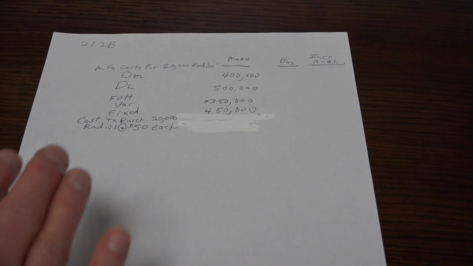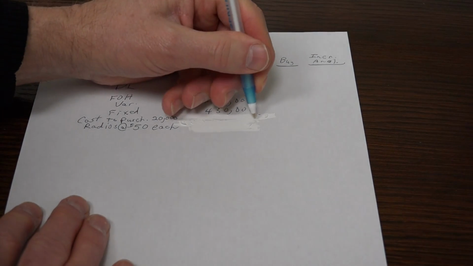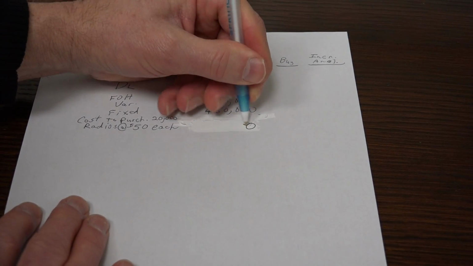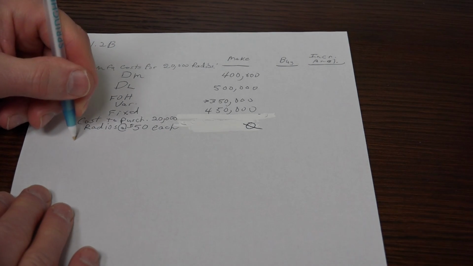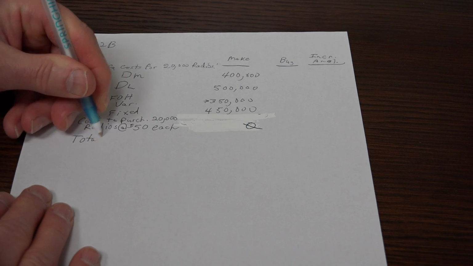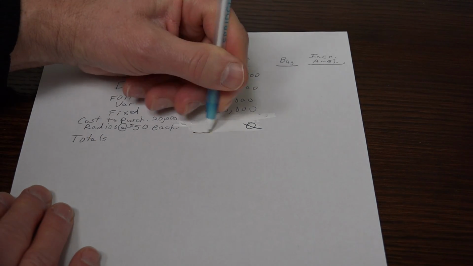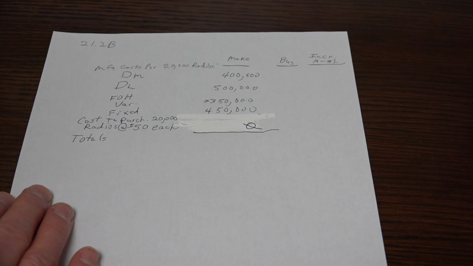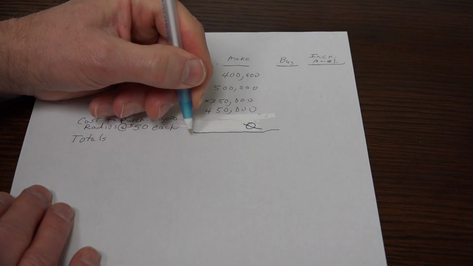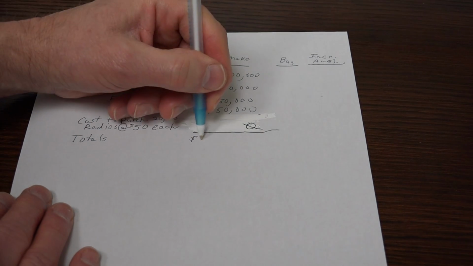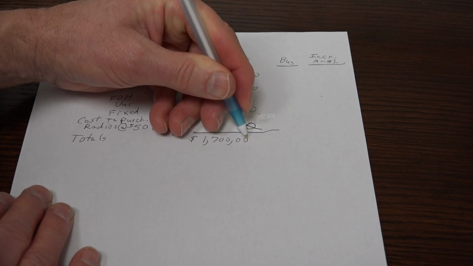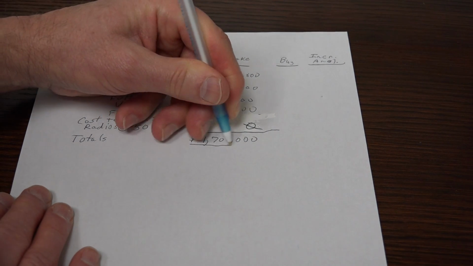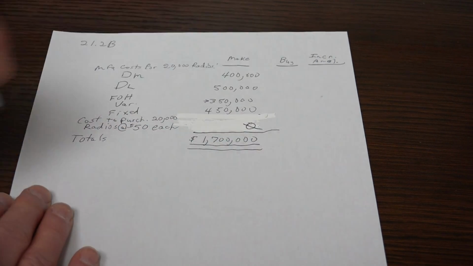Well, if we're making them, that number in this column is 0, right? So we come down here and we have our totals. And of course, that's where this number that I wrote should be. Here in the make column, it's $1,700,000. Okay?